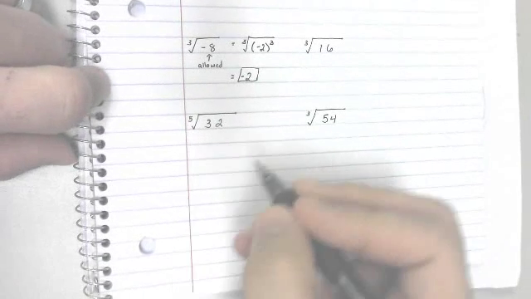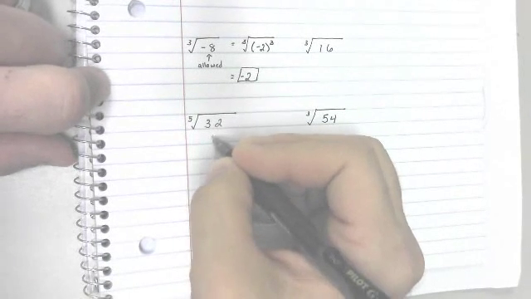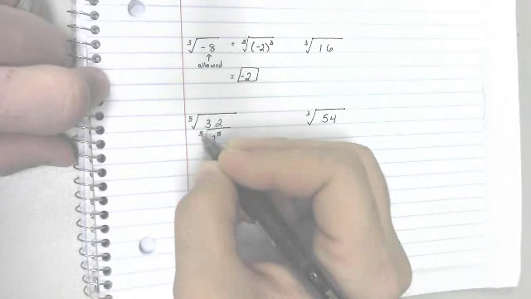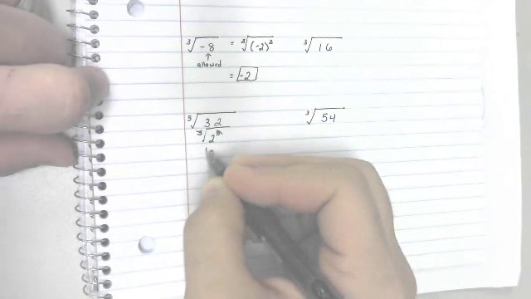Similarly, the fifth root of 32. So 32 is 2 to the fifth power. So the fifth root of 32 is just positive 2.